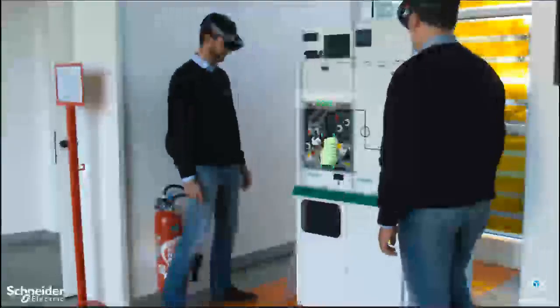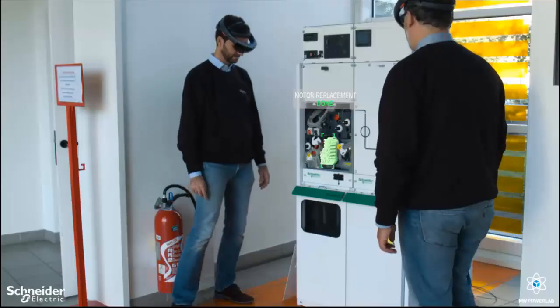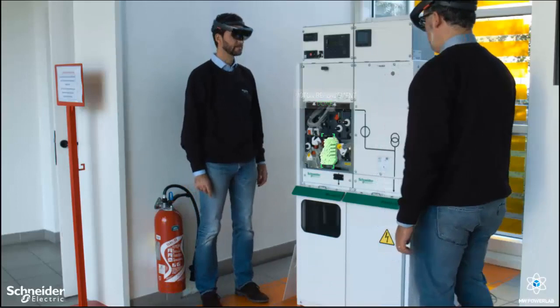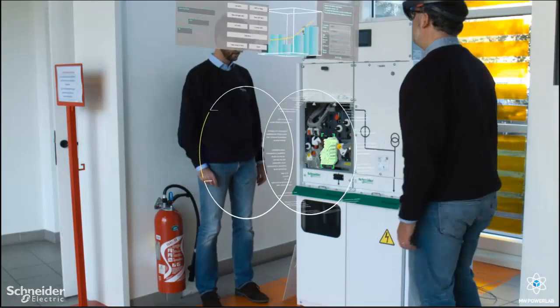Here they are collaborating and experiencing the same app at the same time, so they can work together. Okay, so let's go to the next video, please.